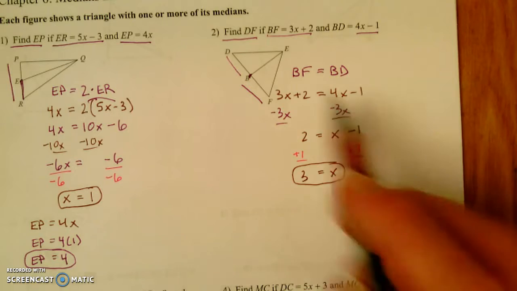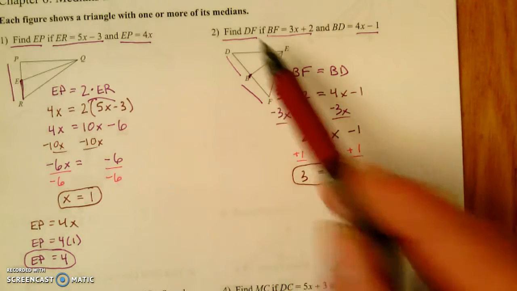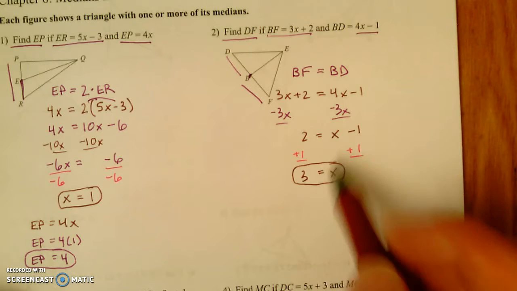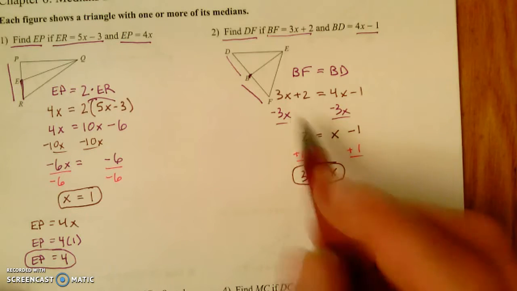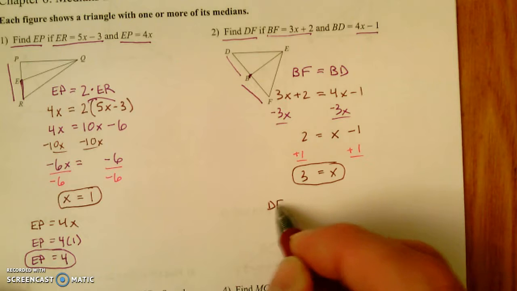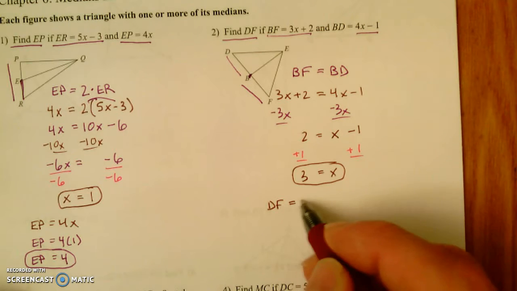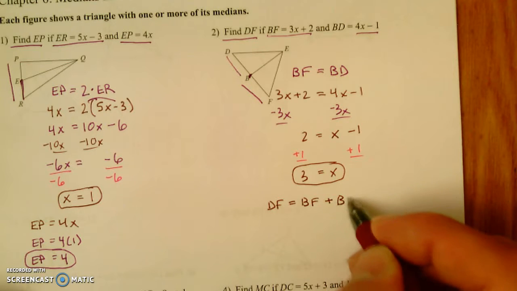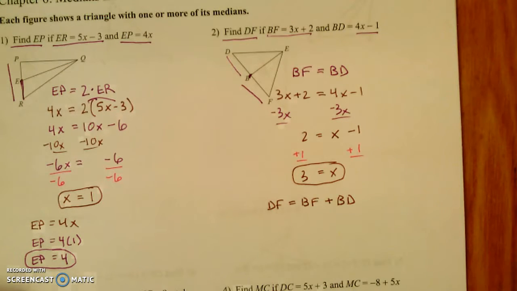Now we weren't asked to find x, we were asked to find DF. So we're going to have to go back in here. A couple different ways we could do this, but DF is equal to BF plus BD.